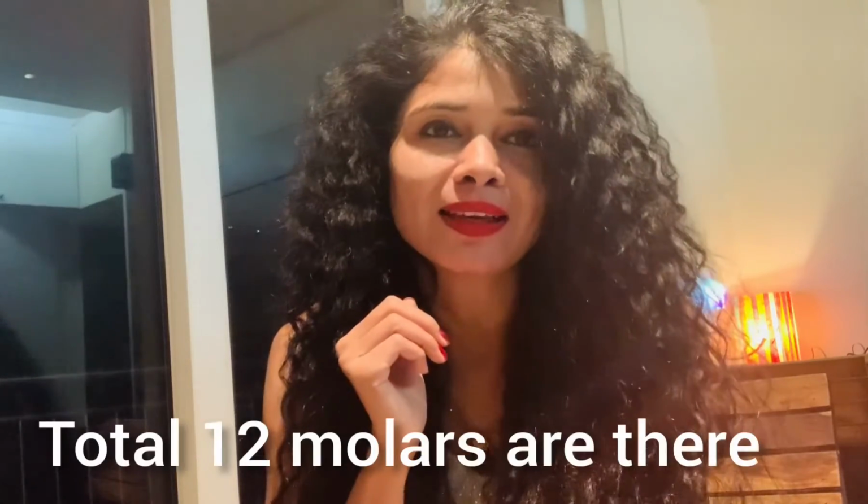Behind the premolars there are 3 molars in each quadrant. So if we consider, a total of 12 molars are there. These are the biggest teeth in the dental arch. They have a wide surface area, the occlusal surface. They are useful for grinding and crushing our foodstuff.